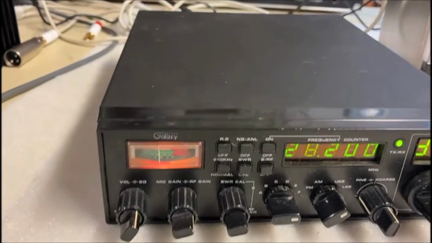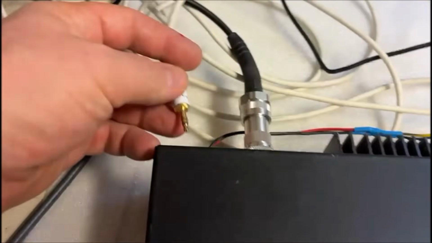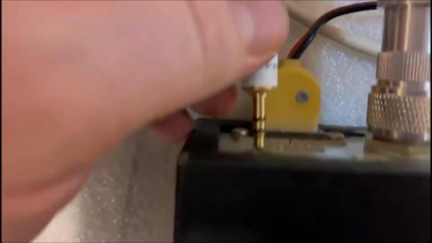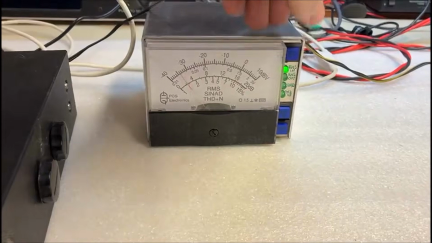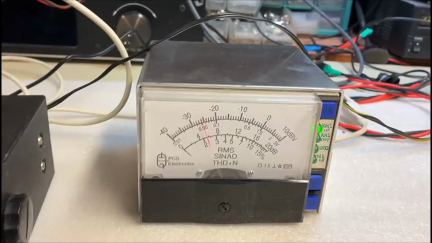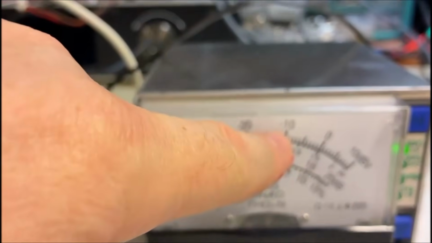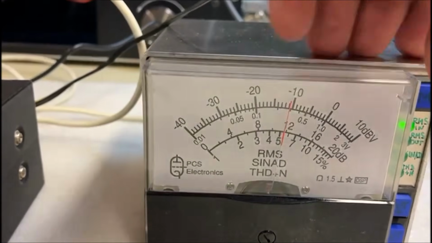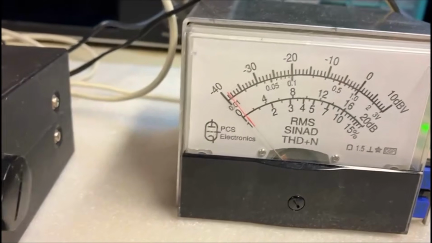So now let's try to measure the sensitivity. Let's plug in the SINAD meter to the radio. The SINAD meter should be switched to RMS mode, so we can adjust the output volume of the radio. Okay, minus 10 decibel volts, and then let's go to the SINAD measurement mode.